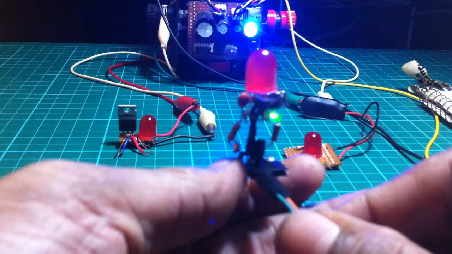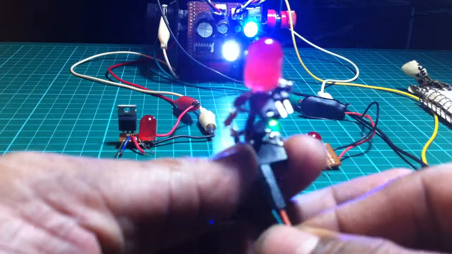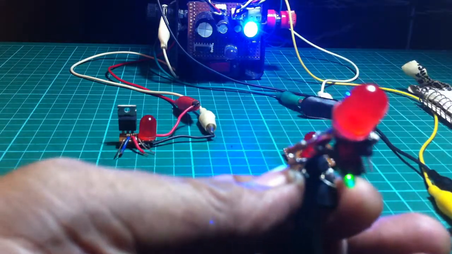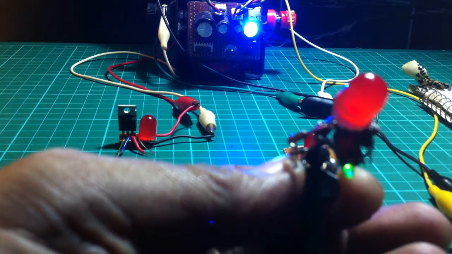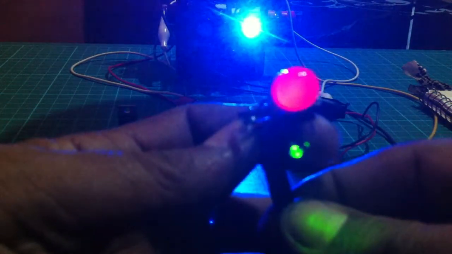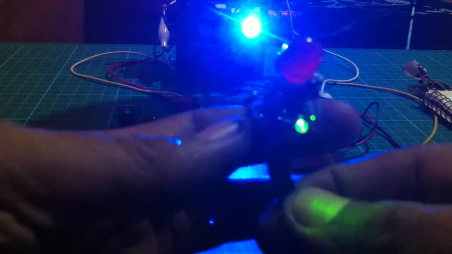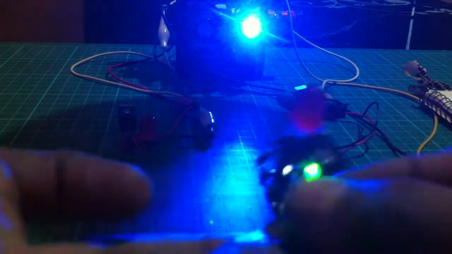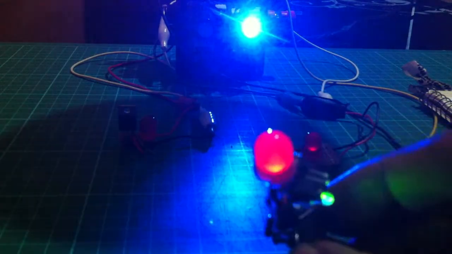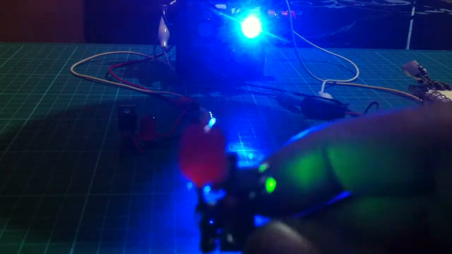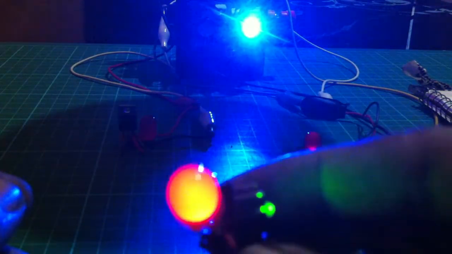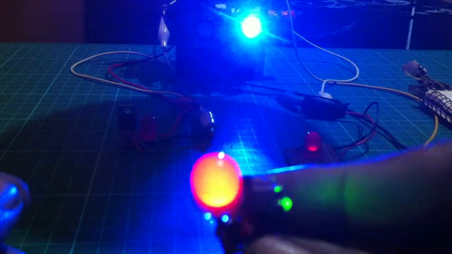Now it serves as a capacitive human touch switch. If I touch it at the side, LED turns on. Can you see that? Something is wrong because of the light. Release, touch the side of the base, LED turns on. Touch the side of the base, LED turns on. Release, touch the side, LED turns on. That is the power of human touch.